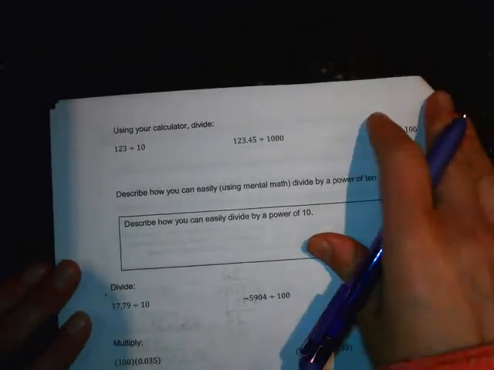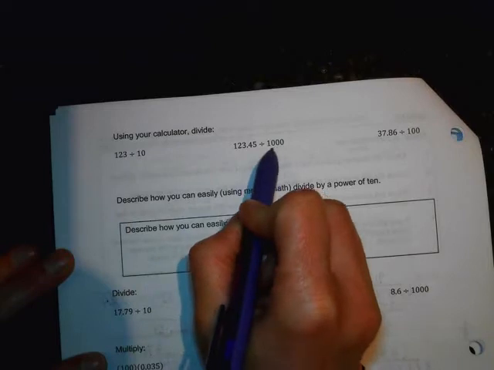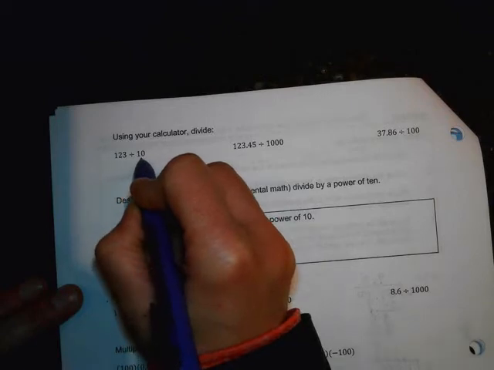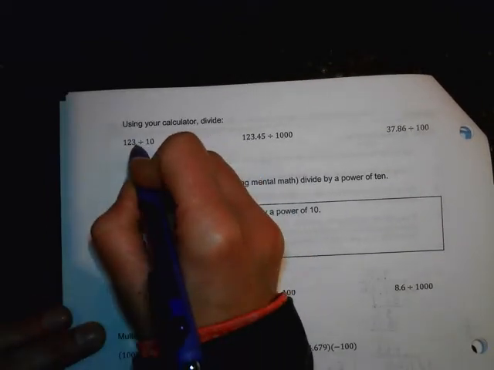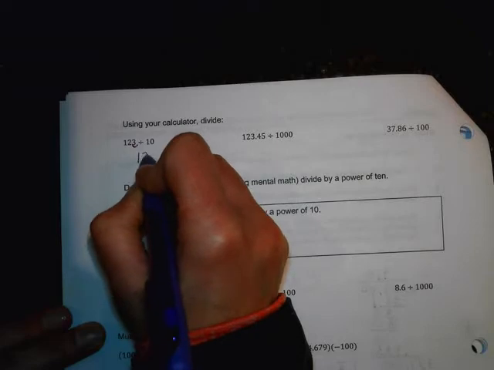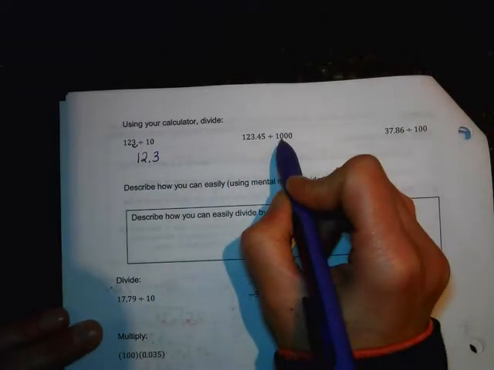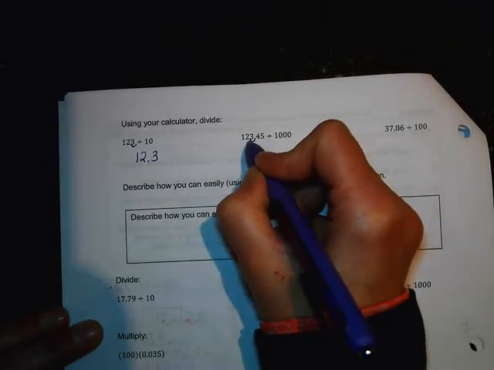When you divide by a power of 10, do you remember you shift the decimal to the left by the number of zeros? Okay, so the decimal's here. If you can't see it, the decimal's at the very end. So I'm going to shift the decimal to the left 1 place. So I have 3 zeros. So I'm going to shift the decimal to the left 3 places.